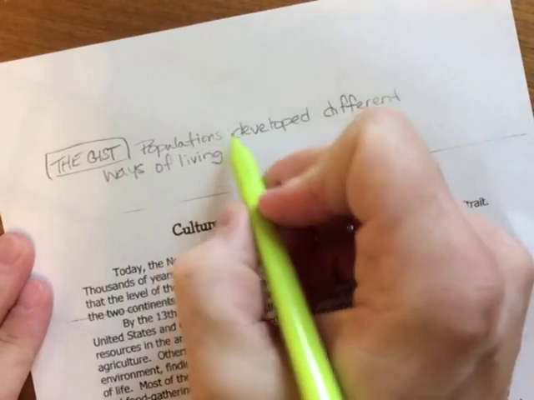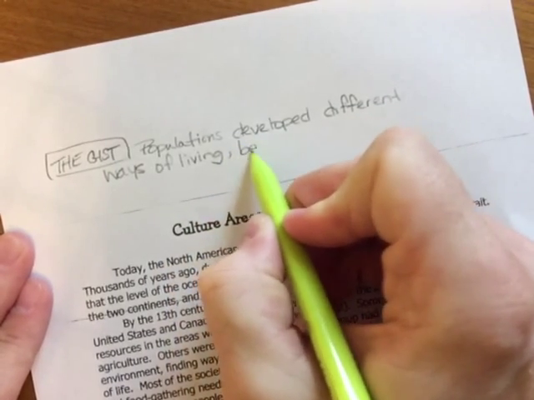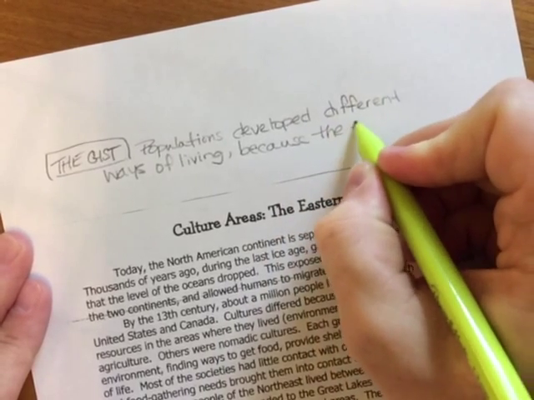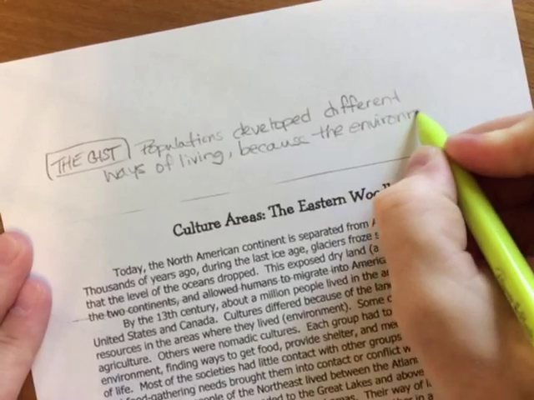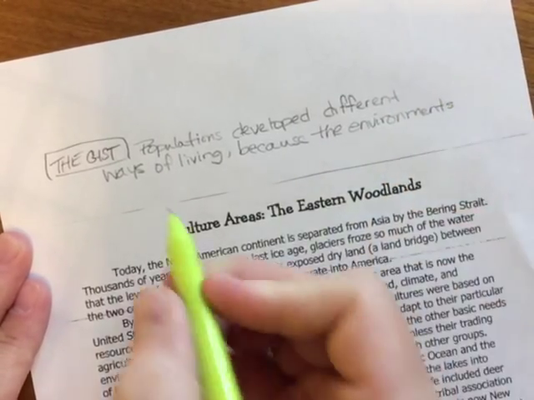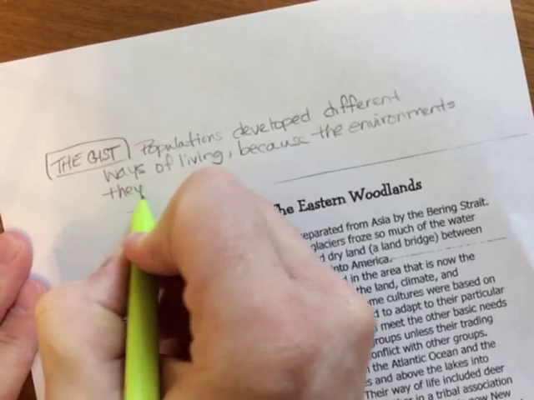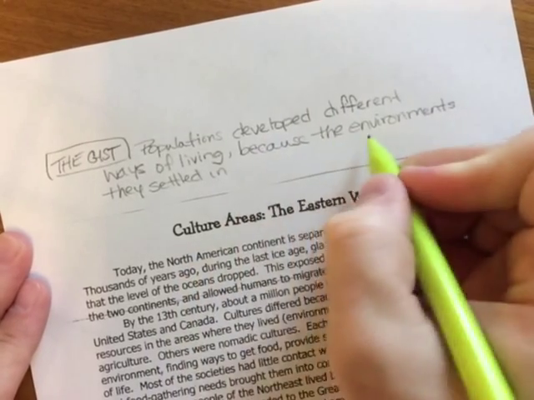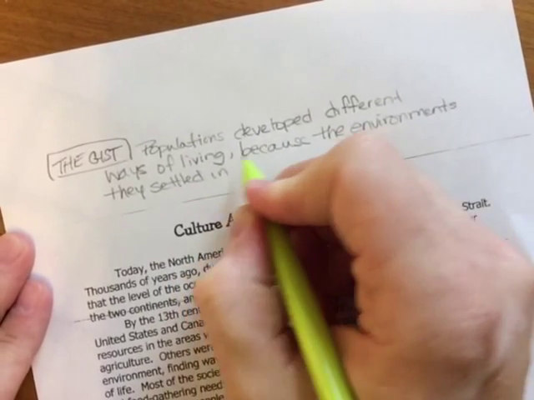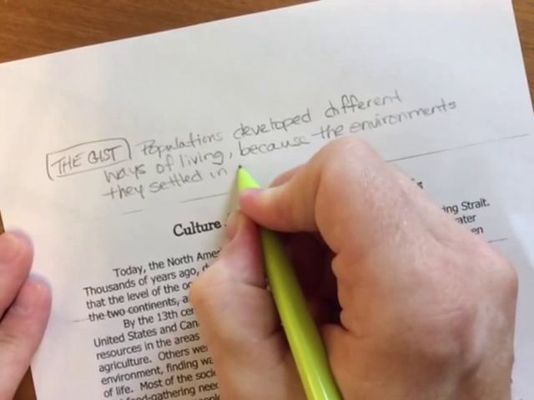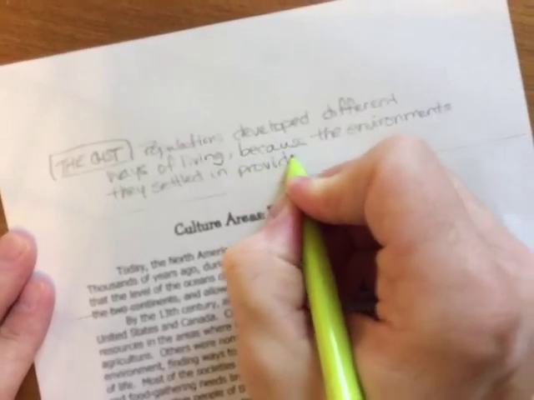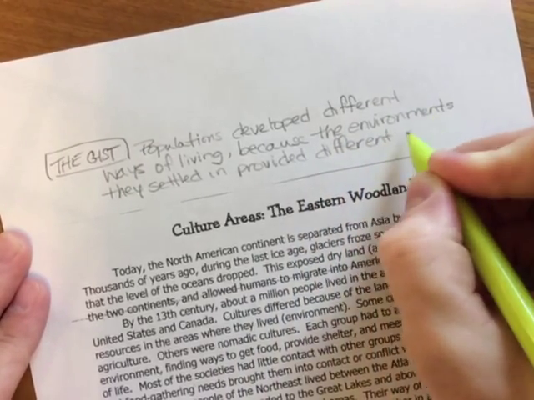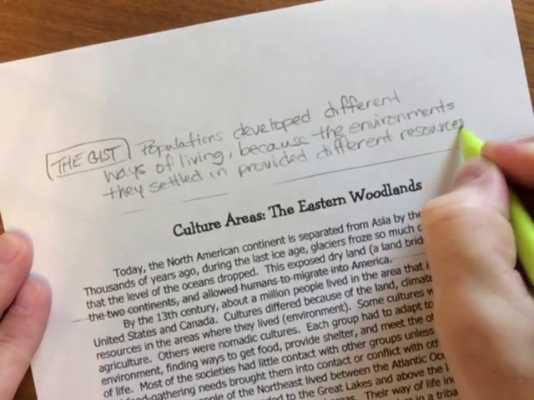So populations develop different ways of living because the environment, or I'm going to say the environments they settled in provided different resources for survival.